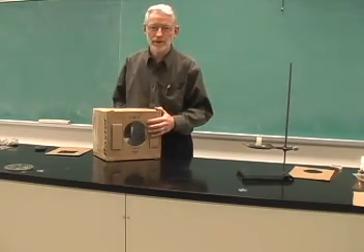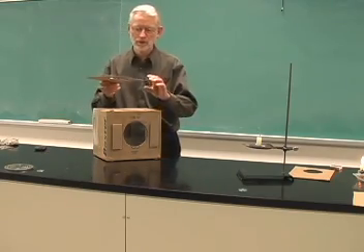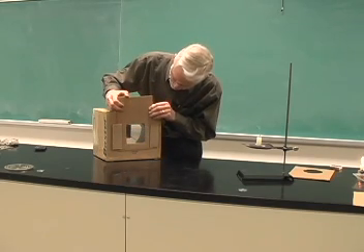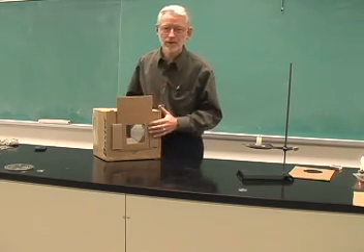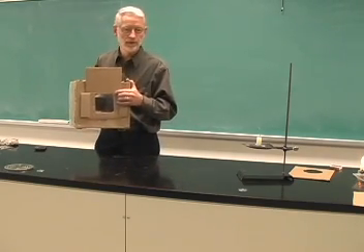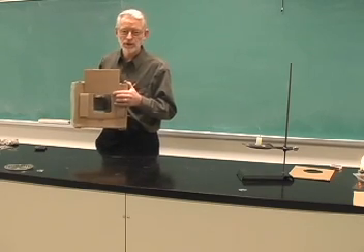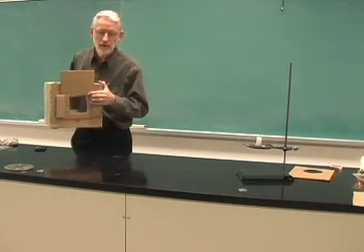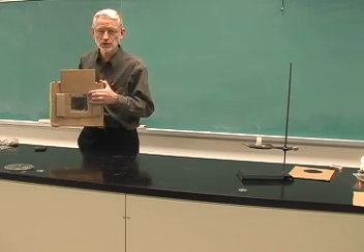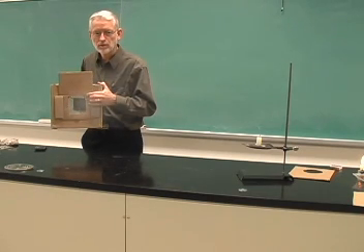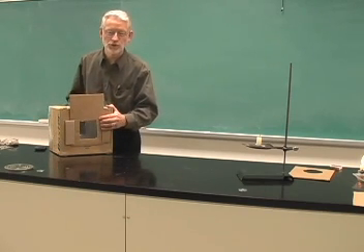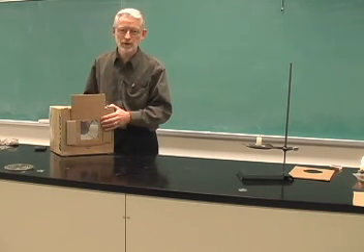So what would happen if we have a square hole? I've made my box so that I can slip a square hole over the opening, and we can then again send out a smoke ring. And notice that the ring forms. It doesn't form a square, but again it forms a circle. So it doesn't matter what the shape of our hole is, the smoke comes out as a ring.